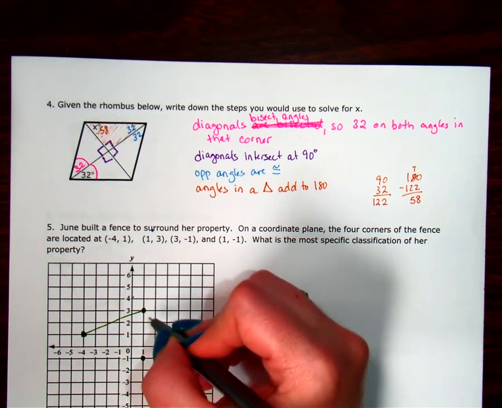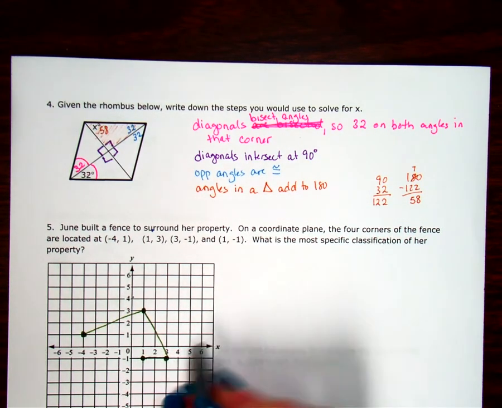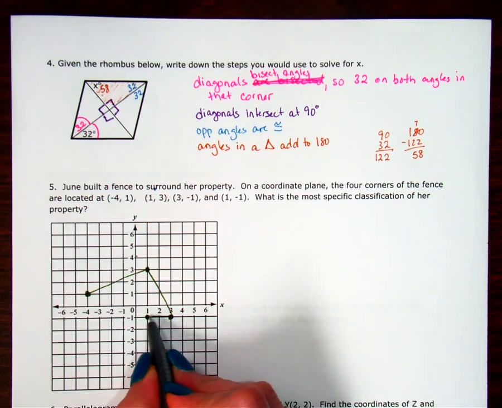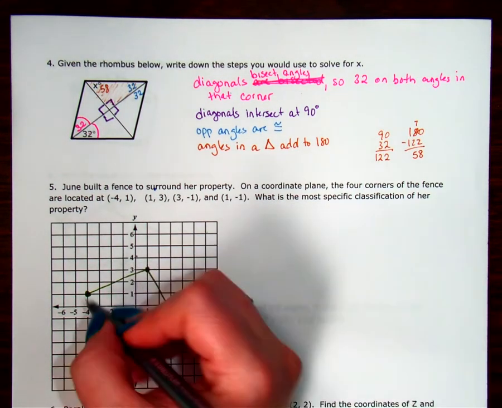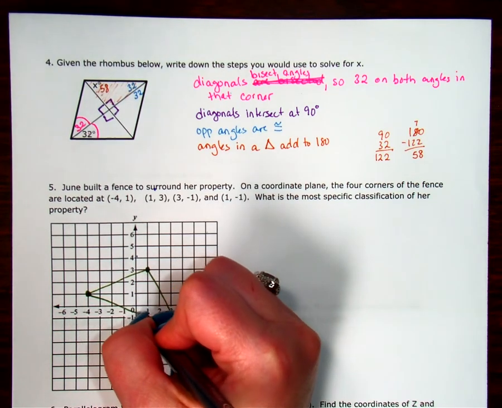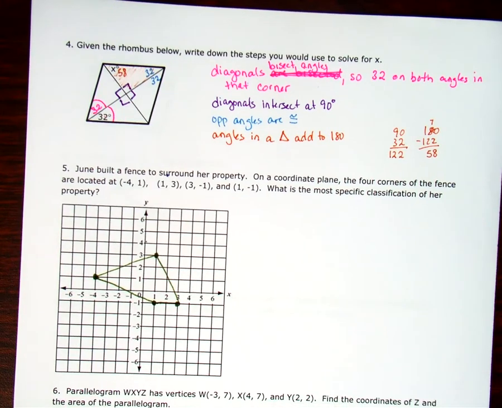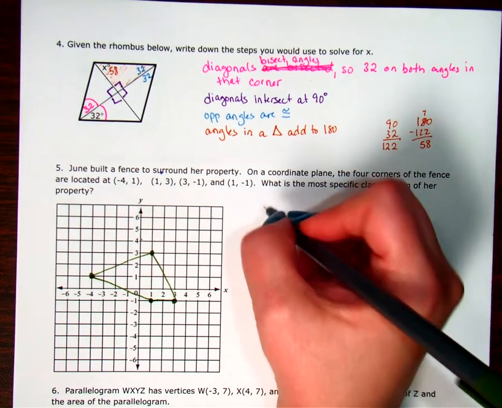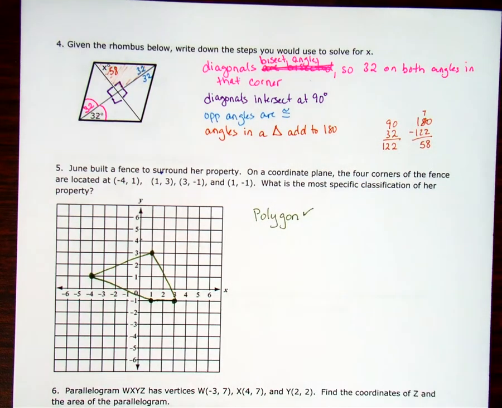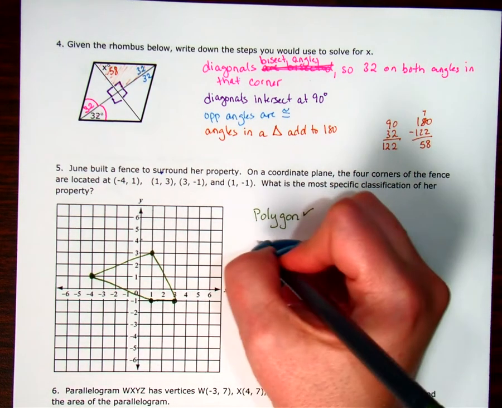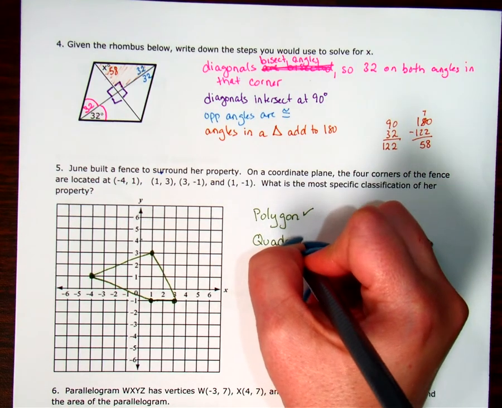All right, so I'm going to go with this is probably not a parallelogram because I have a little horizontal piece here and there's no other horizontal pieces in my figure, so there's nothing to be parallel to this one. So it's definitely not a parallelogram, okay? I do know it's for sure a polygon because it's closed and it's made with segments. It's definitely a quadrilateral because it's got 4 sides.